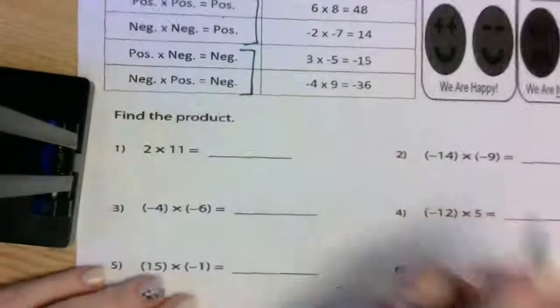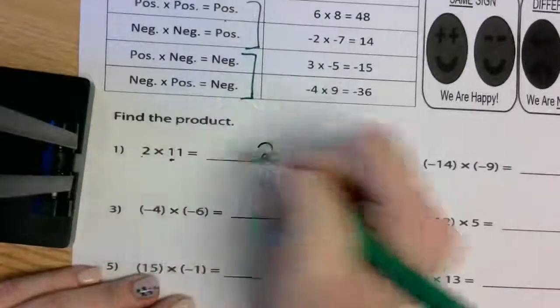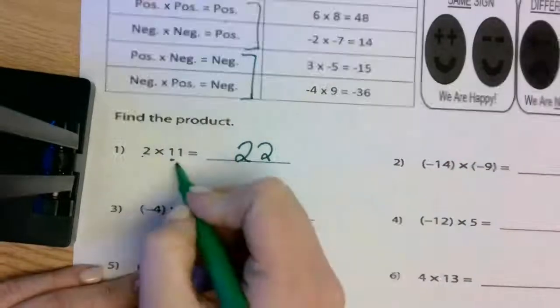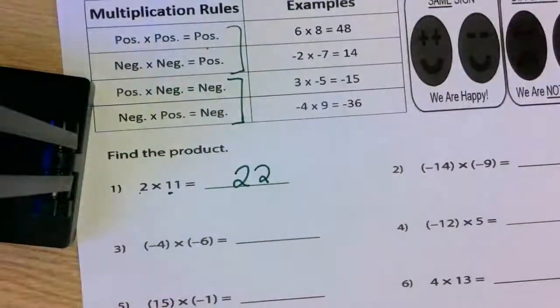Alright, 2 times 11 is going to be 2 times 1, which is 2, and 2 times 1 again, which is 2. It's a positive times a positive. If I look at my chart, positive times a positive is a positive, so my answer is positive.